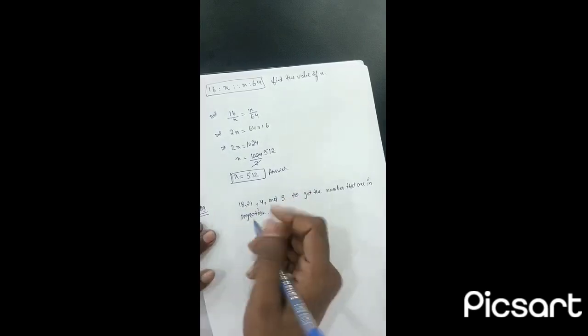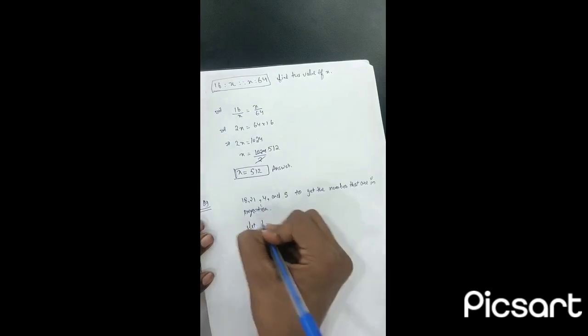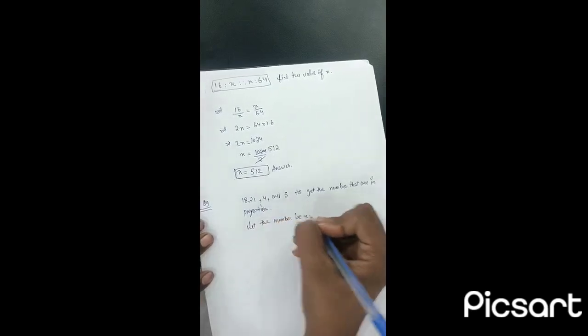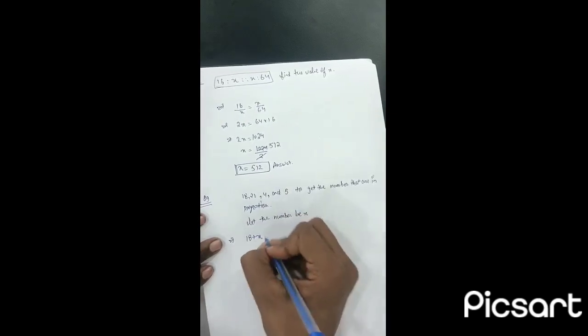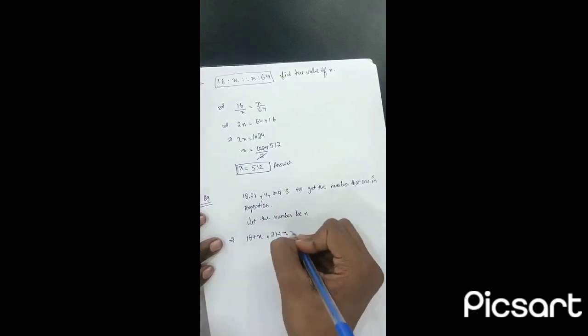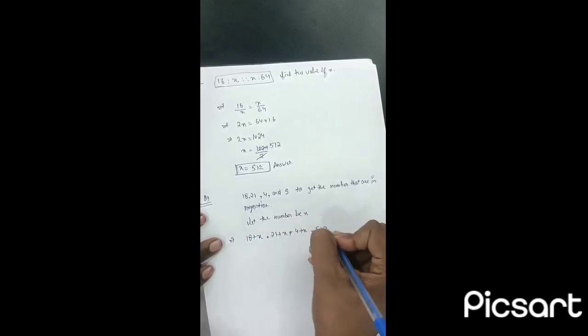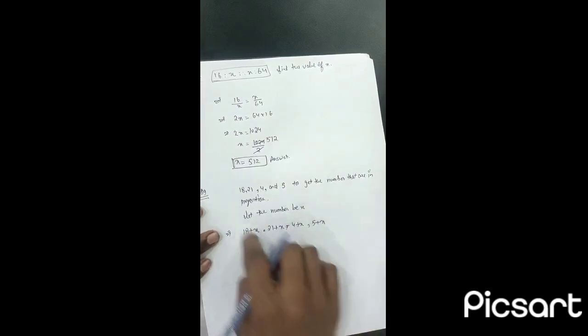This is the same as before, but we do not know the number. So what we will do is let the number be x. From here we can say 18 plus x, 21 plus x, 4 plus x, 5 plus x. Obviously after adding this value to all of them, they will come in proportion.